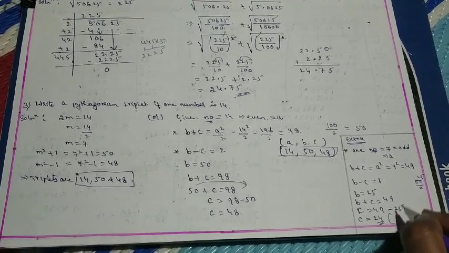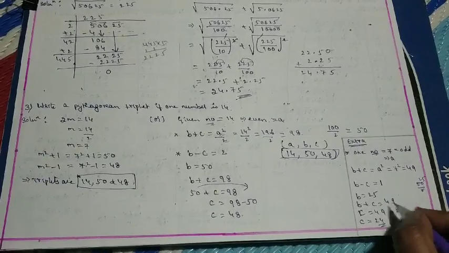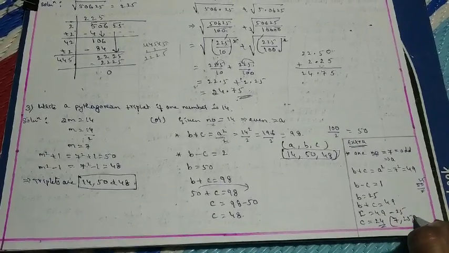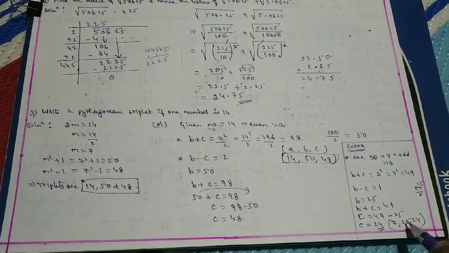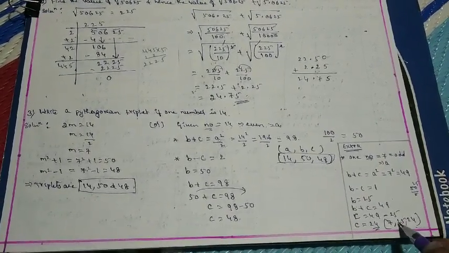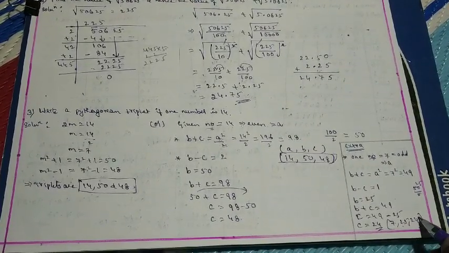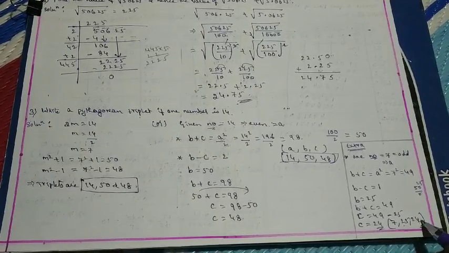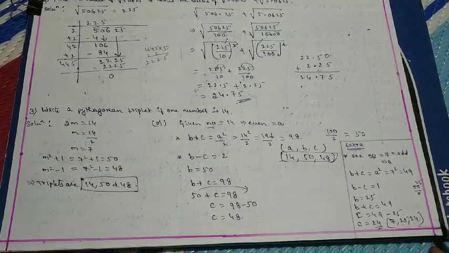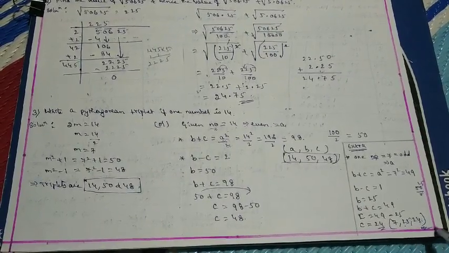Then the Pythagorean triplets are 7, 25, 24. We know that the hypotenuse is the longest side, so 25 square is 625, which should equal 24 square, 576, plus 7 square, 49. Then 576 plus 49 is equal to 625, which is equal to 25 square. This is how we need to find them, children.